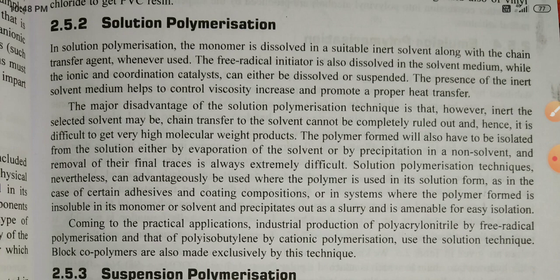The presence of the inert solvent in the medium helps to control viscosity, which increases otherwise, and promotes proper heat transfer.